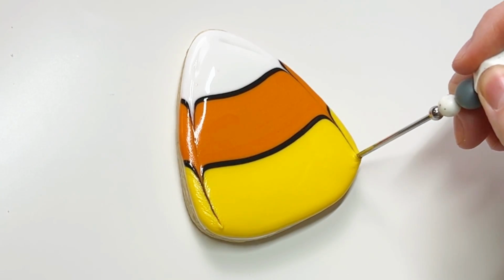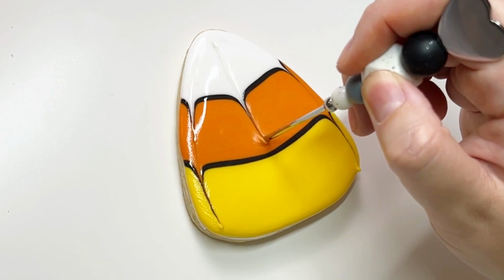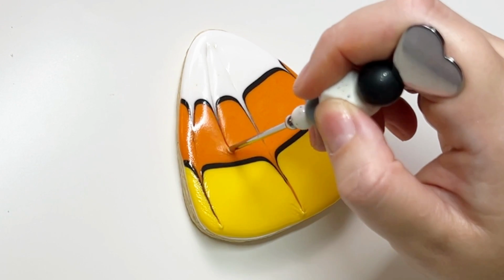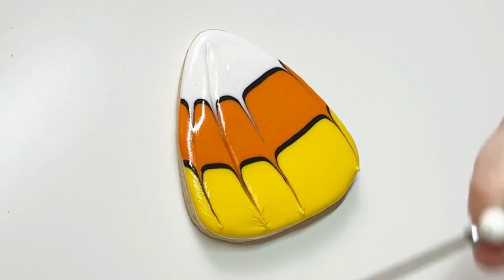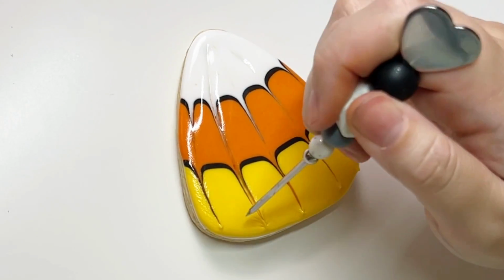This is just a different way to do it. It takes more time, which means that you're just spending more time with the icing.